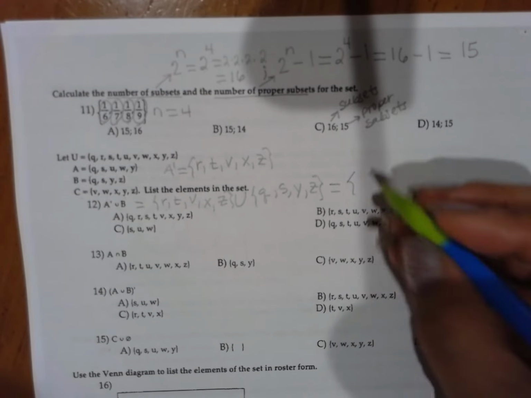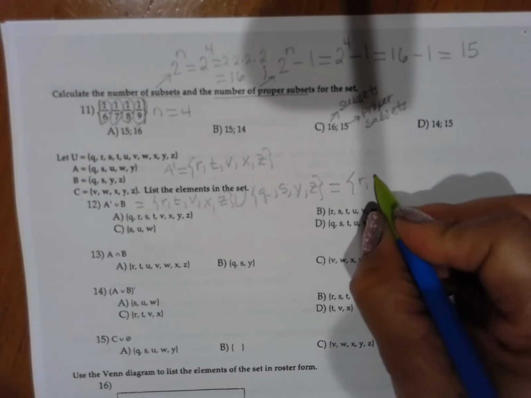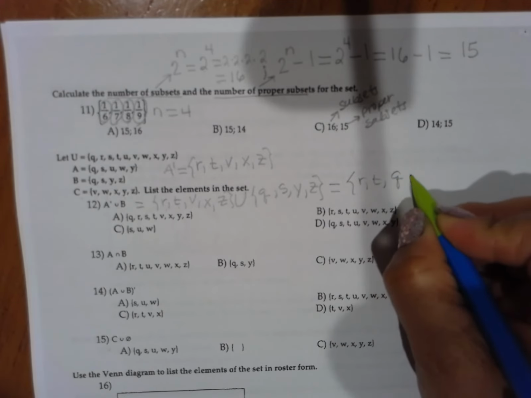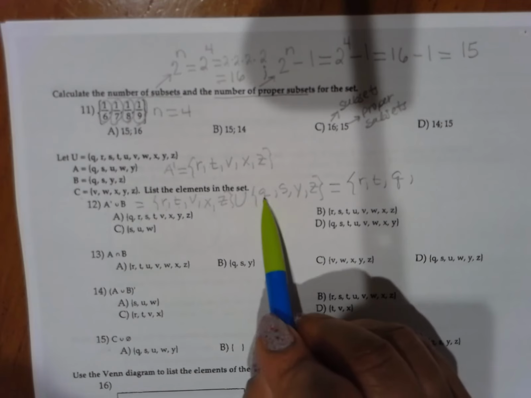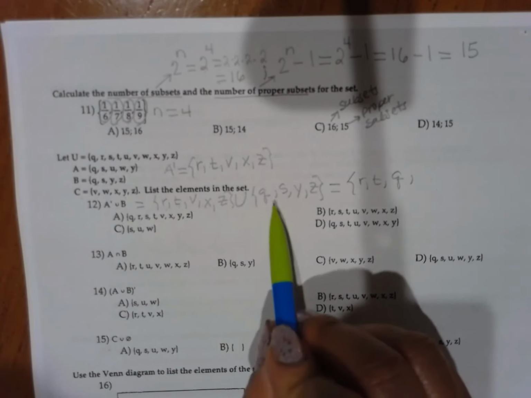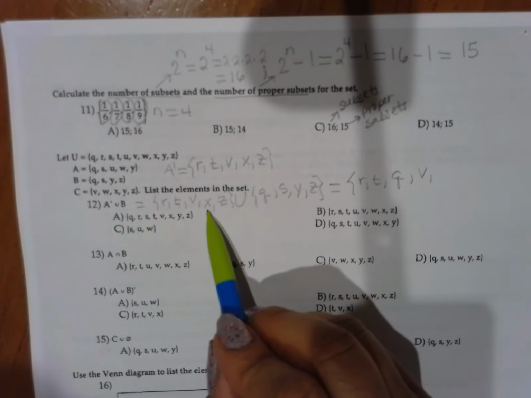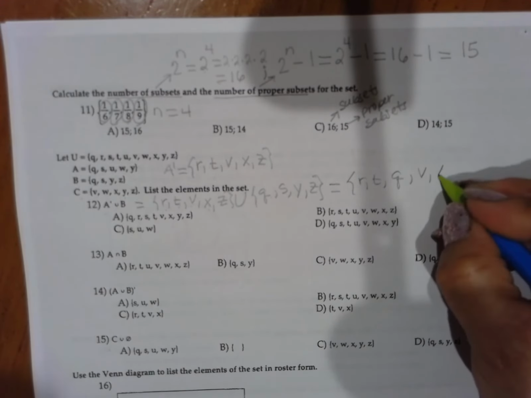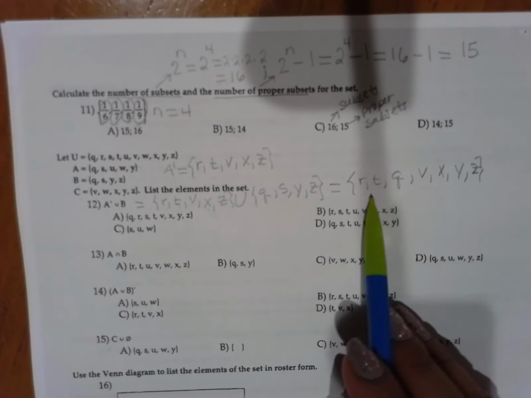So we need to have an R, we need to have a T, or we need to have a Q. So R, T, we need the Q, V, we need the X, the Y, and you need the Z. So now we have to find a match to what we got.